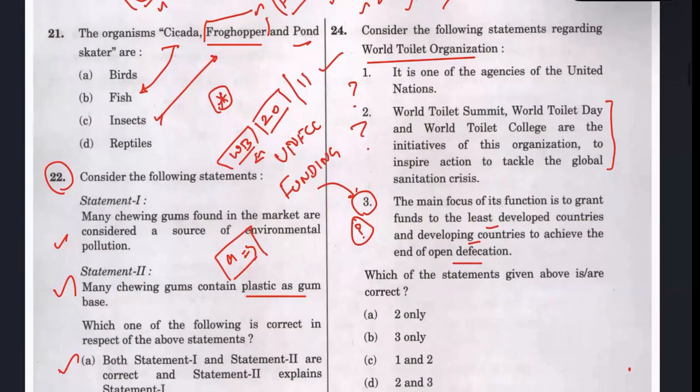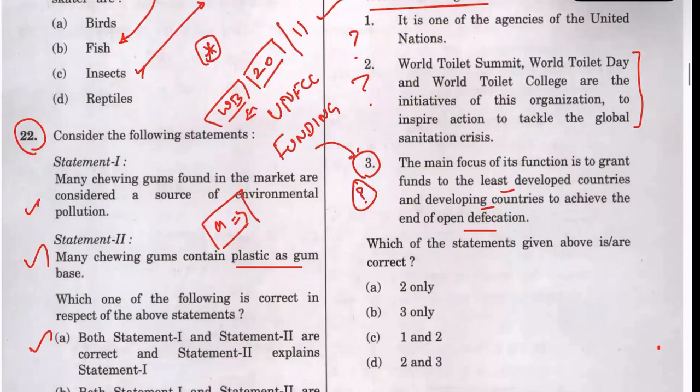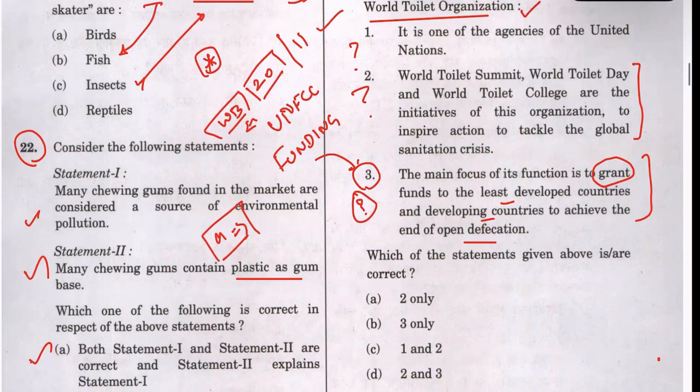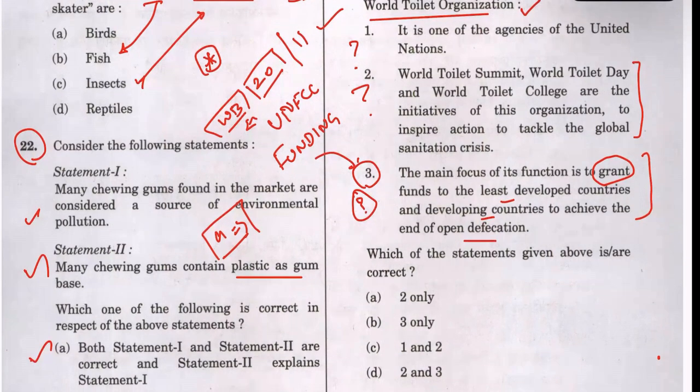See, World Summit. Anybody who has followed the newspaper will understand. This grant of funds is not something that all these organizations do that easily, but UN organizations have this funding pattern. So you may see, this is where I actually got this point. So if I remove 3, look at this. So 2 automatically becomes correct.